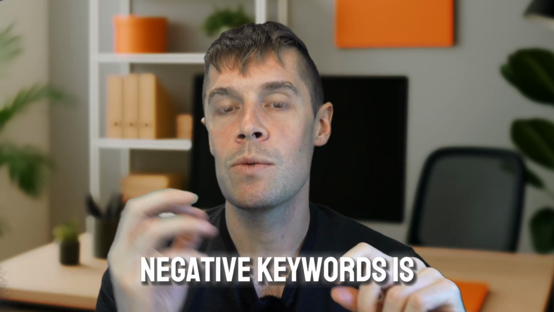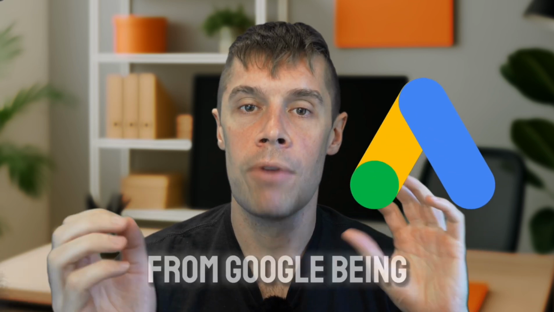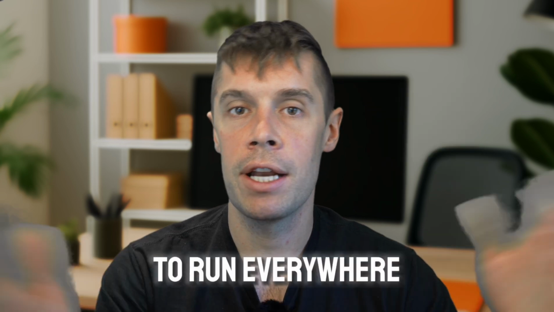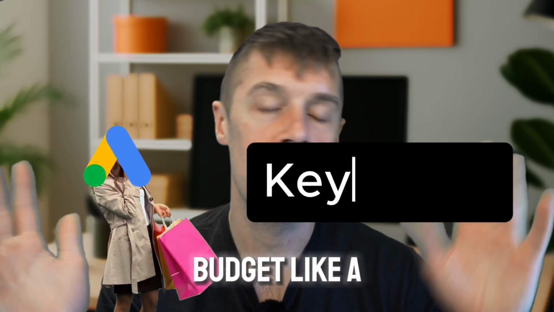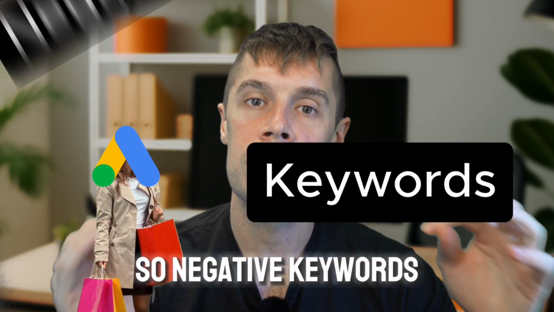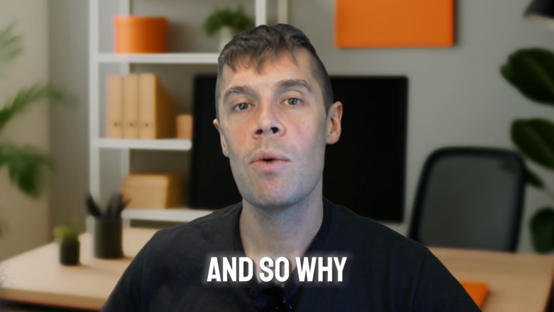Negative keywords is where we are blocking something from Google being allowed to run on it. So this is really important because Google likes to run everywhere and spend your budget like a crazy wild man, and we don't want to let Google do that. So negative keywords are a really vital tool. And so why do we use them?